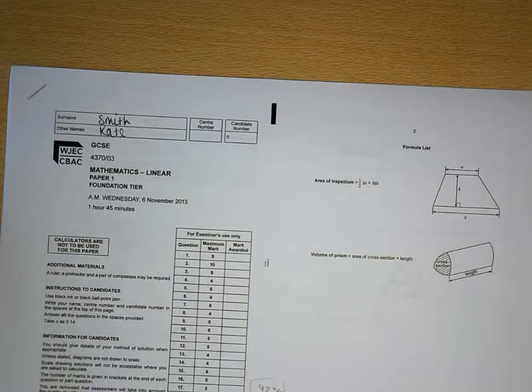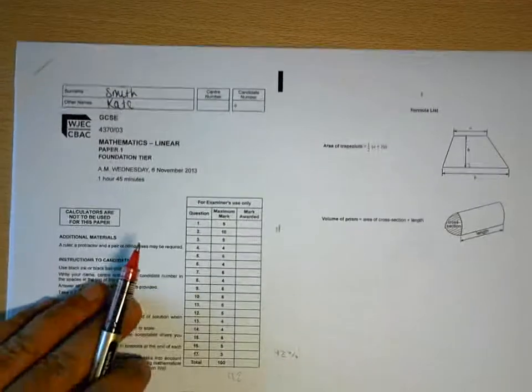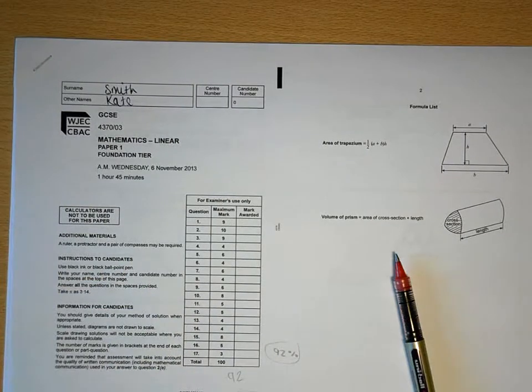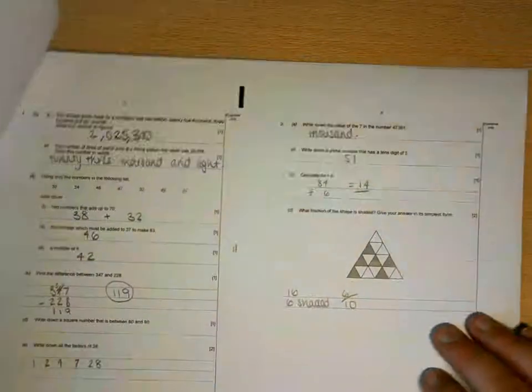Okay, Kate, so 45 in the last paper that I marked. So 92 would be your estimate, and if you get that, I will be absolutely delighted. So let's see how close you get.